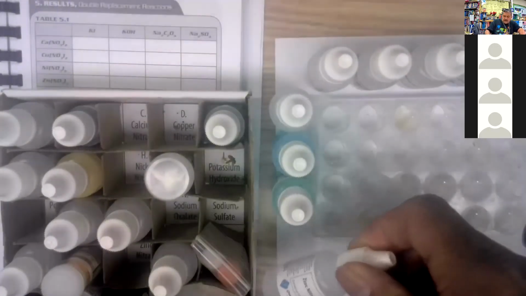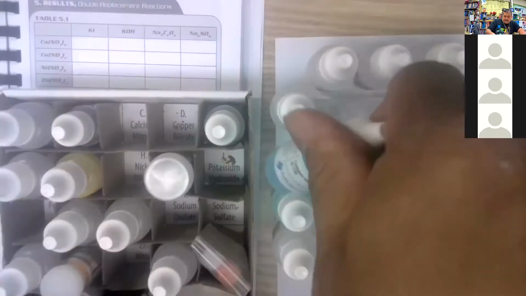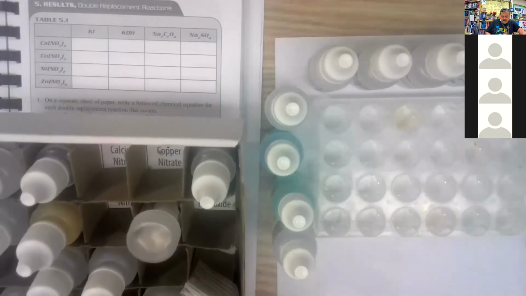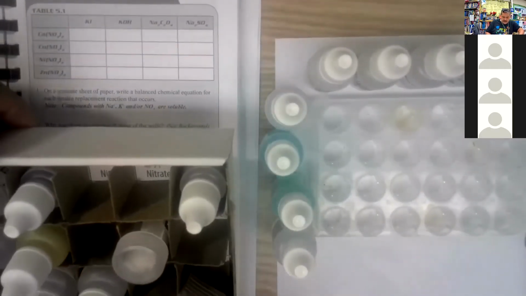I'm going to shake these up while I check them. Zinc nitrate, good. Nickel nitrate, yep. Copper nitrate, for sure. Calcium nitrate, looks good. All right, so I'm going to move my chemical box out of the way. And you can see what I was talking about at the bottom of the box. They have labels, but those aren't that helpful when you're trying to find the actual one. It's helpful when you're putting it away.